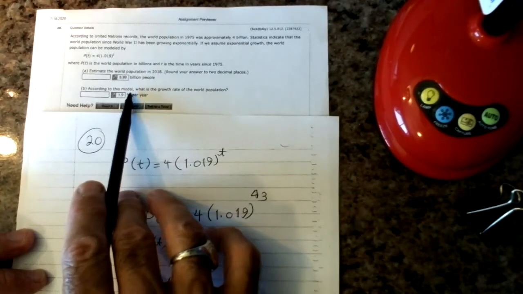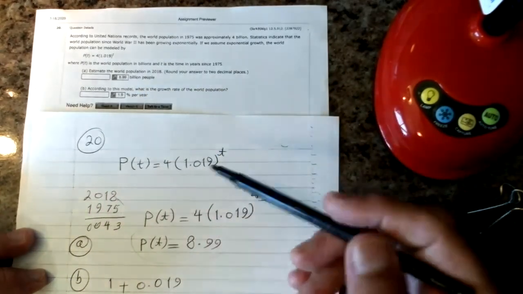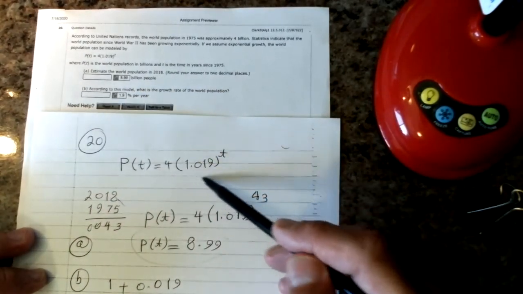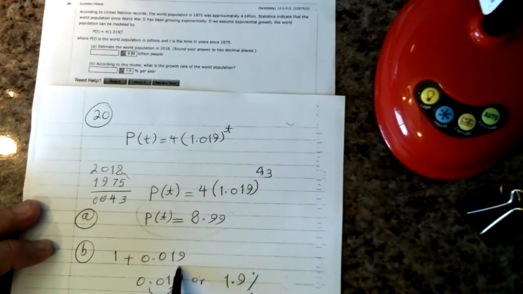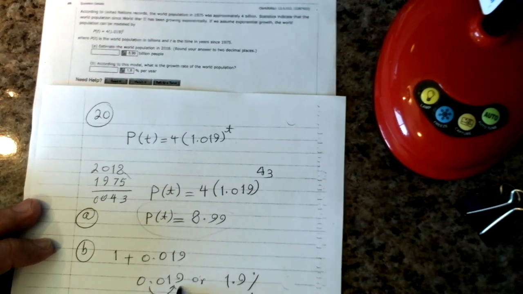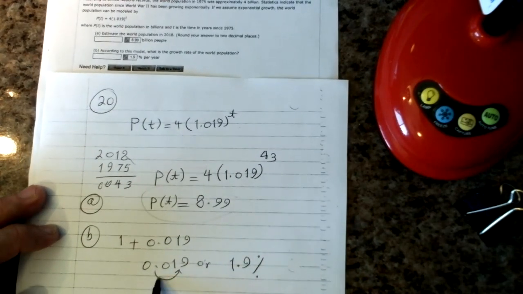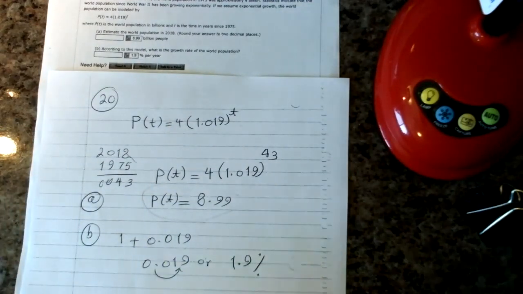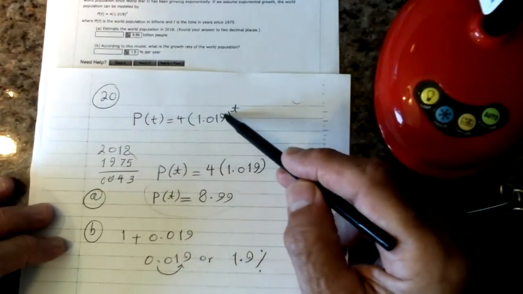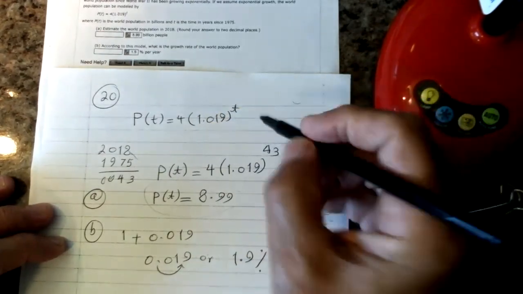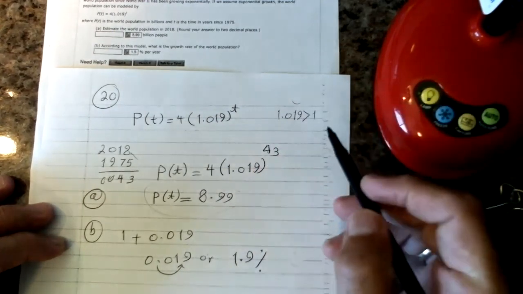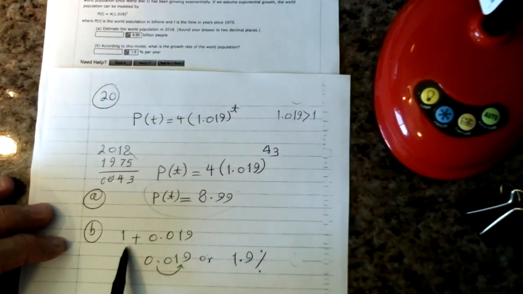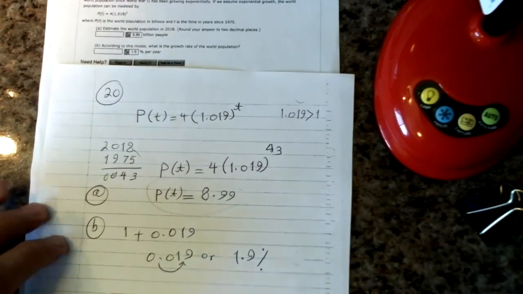According to this model, what is the growth rate? Why is it growth? Because look, in the parentheses, this is greater than 1, right? Remember, to find the growth rate, you take this and write it as 1 plus. So 0.019 is your growth. And if you want to change it to a percentage, all you need to do is move this to the right 2 digits. So how do we know it's growth? This number is greater than 1. And if they ask us to find the percentage, in case of growth, we always write 1 plus that.